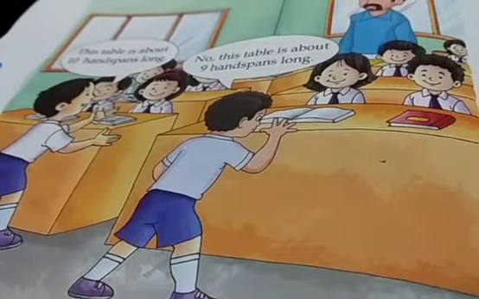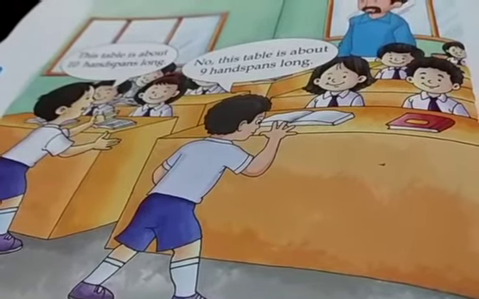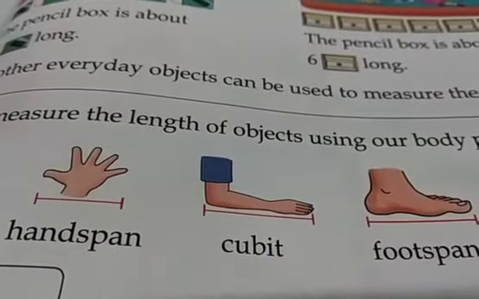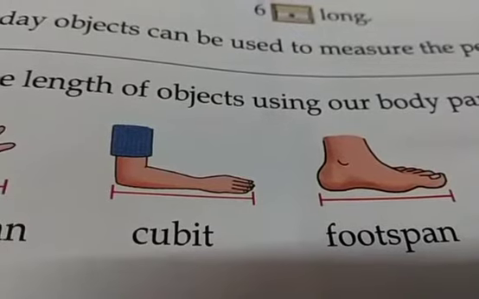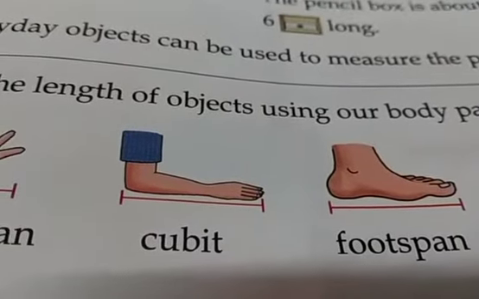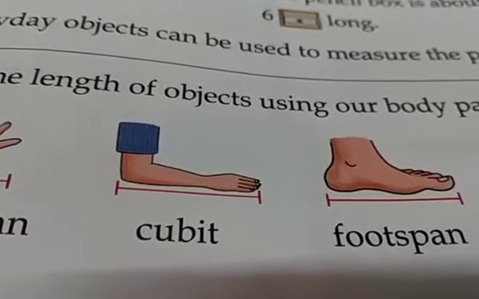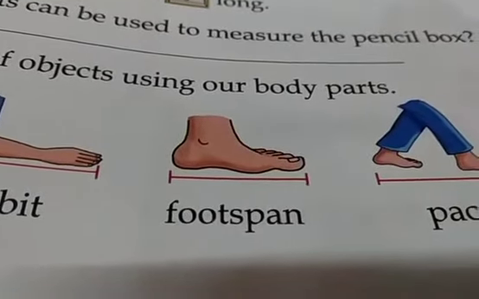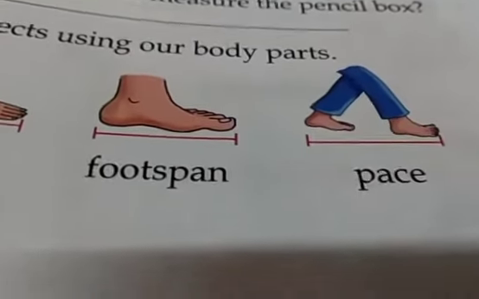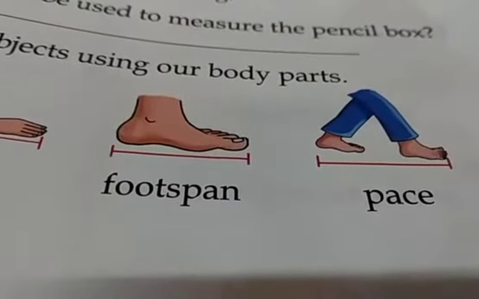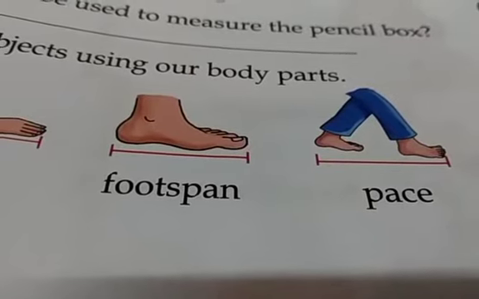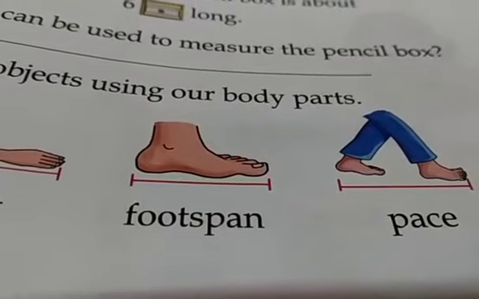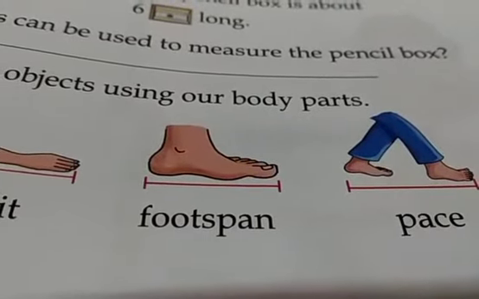As a result, standard units are used to measure length. Elbow. The elbow is used as a cubit. From elbow to fingers, like our full hand, we use as a cubit. Next is foot span. We measure foot span to measure a length. Next is pace. Pace means here we are using both legs. So all of these are the non-standard units of length.